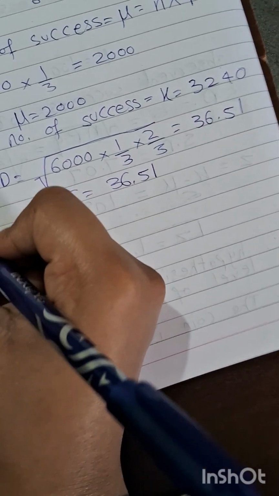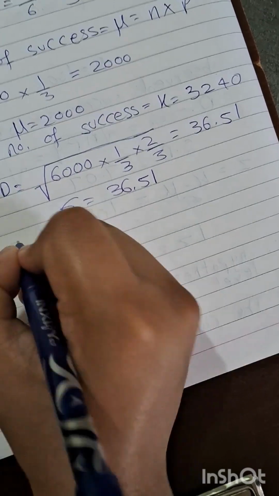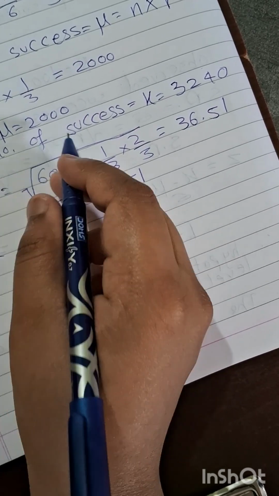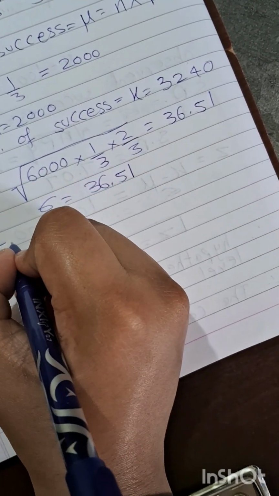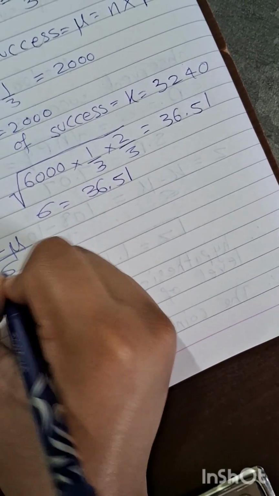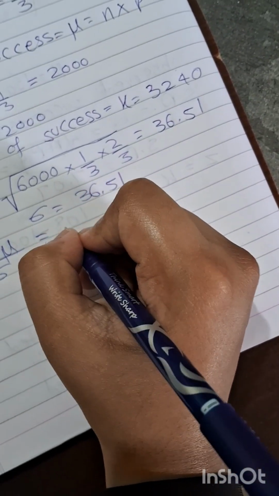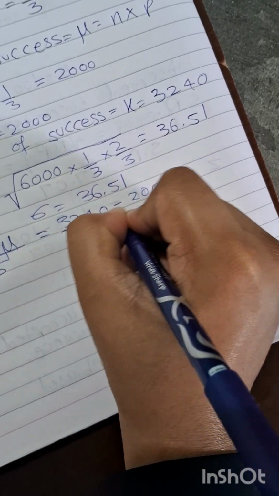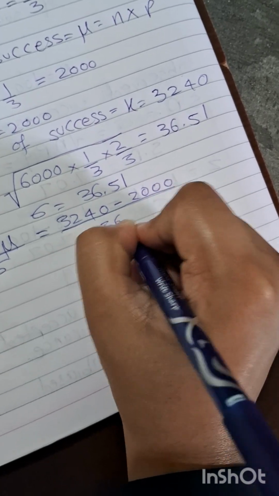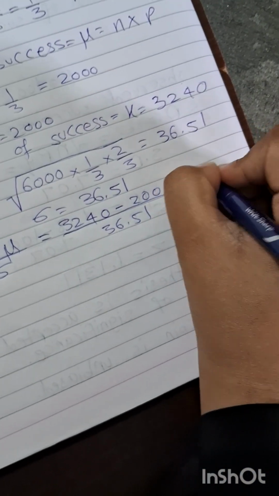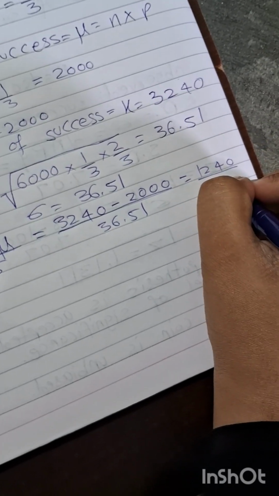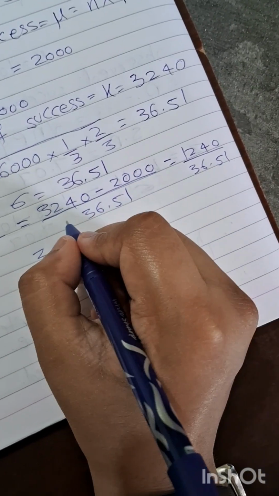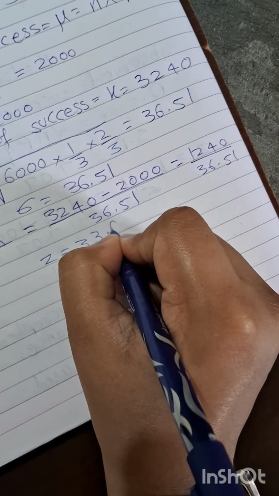Now the standard error z is equal to observed number of success minus expected number of success, it's nothing but x minus mu divided by standard deviation sigma. Here we will put values in the formula. And here we got standard error is equal to 33.96.